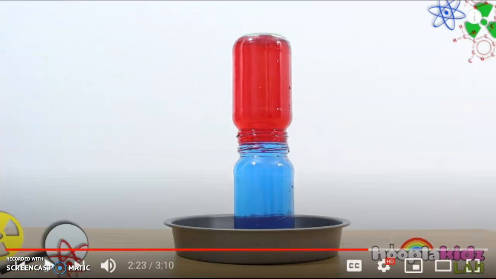All right, so looking at that, why do you think the hot water stayed on top of the cold water? Why are they not mixing? Well, think about what we learned about density, right? If something is less dense, then it will go to the top or rise. If something's more dense or heavier, it's going to fall. Well, then we know that warm water must have a lower density than cold water.